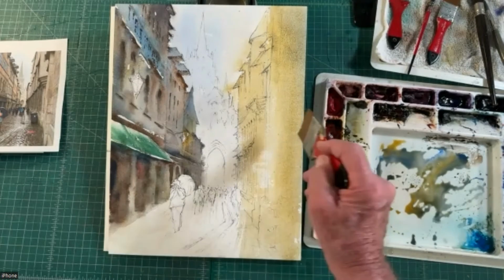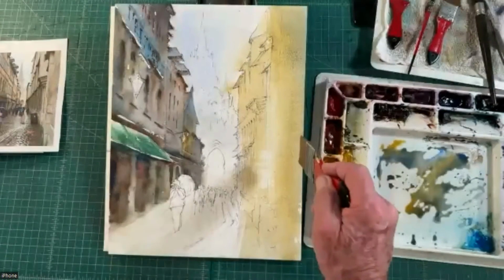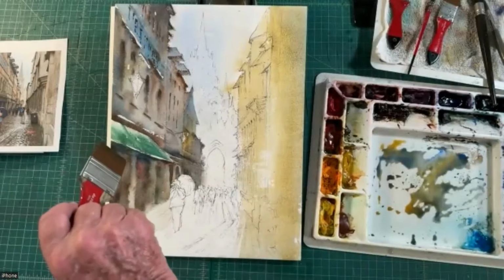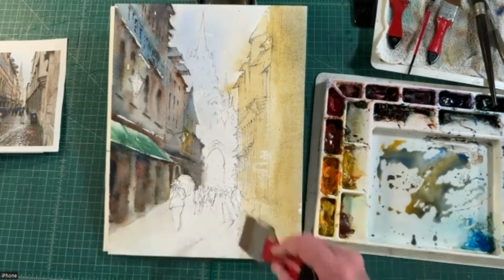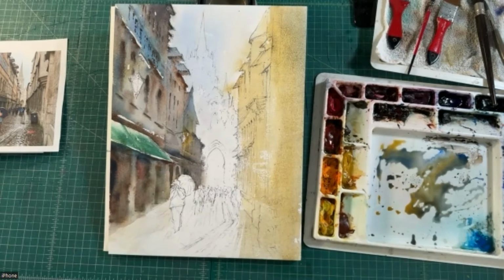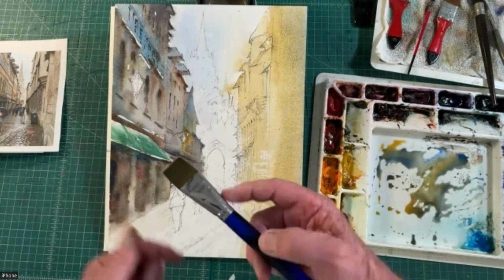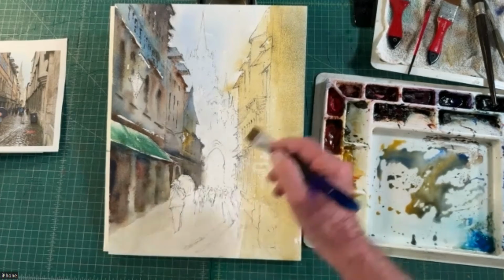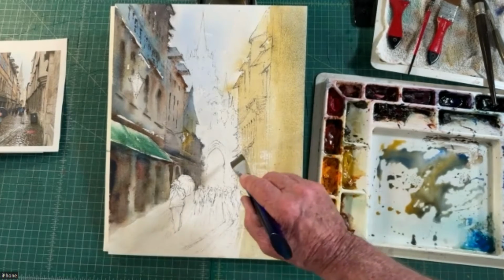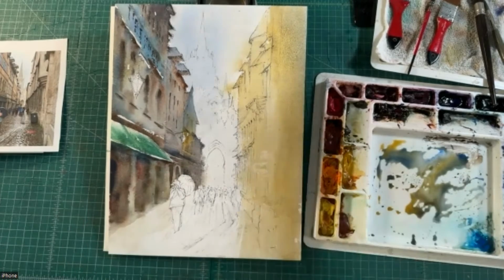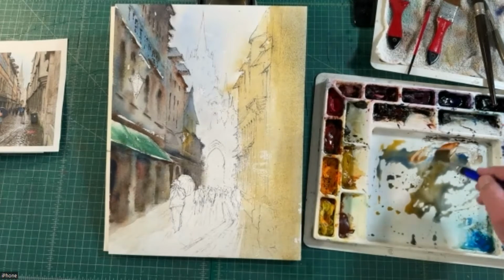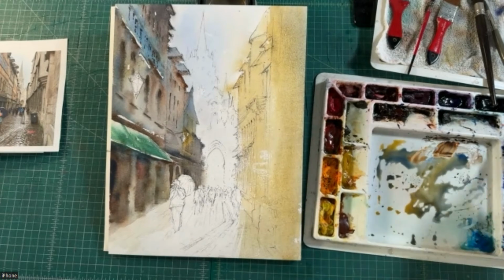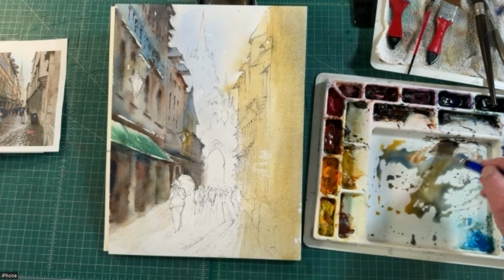But you notice that the right side of the building is noticeably warmer than the left side, which is noticeably cooler. And we want that contrast to play across there. While this is wet, I want to take the smaller flat that is a little stiffer, and I'm going to create these little lines of perspective that are made up from the canopies as we look down the lane. And I'll go back to my darker mix, a little bit of burnt orange, and a little bit of ultramarine blue.